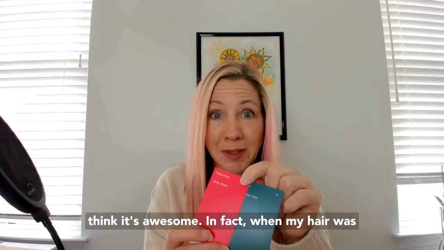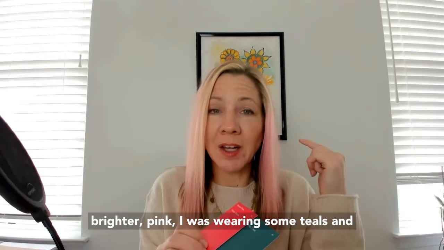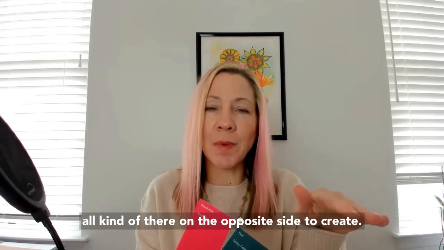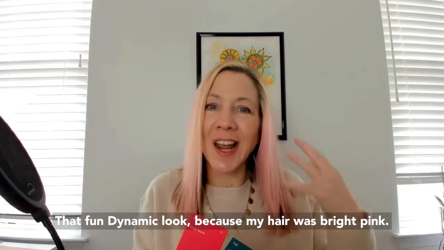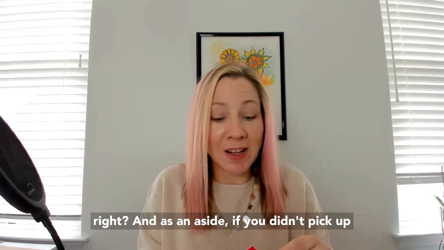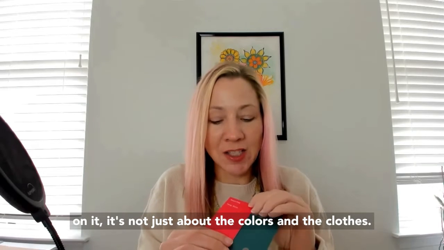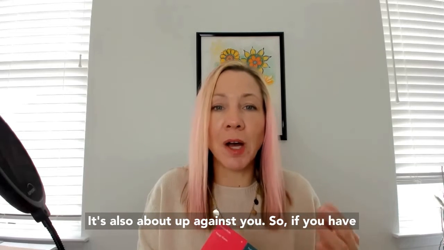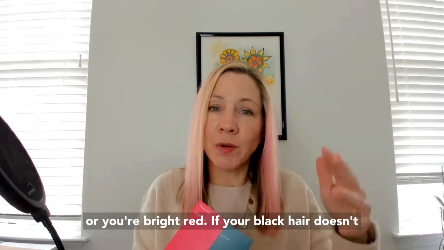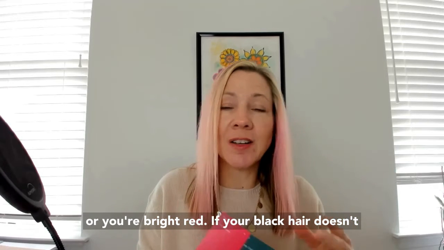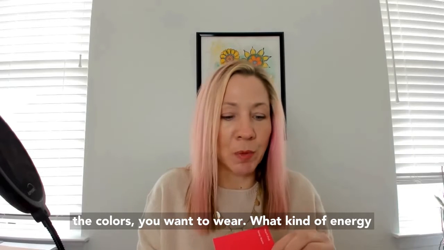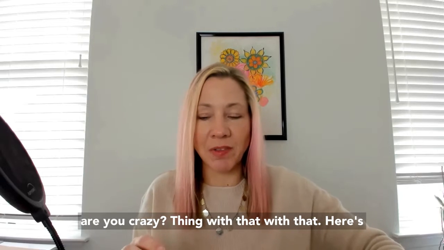I think it's awesome. In fact, when my hair was brighter pink, I was wearing some teals and some olive greens, which are also all kind of there on the opposite side to create that fun dynamic look. Because my hair was bright pink, I wanted that look. So again, it's a choice, right? And if you didn't pick up on it, it's not just about the colors in the clothes. It's also about up against you. So if you have a color in your hair, you're blonde or you're bright red, if you have black hair, it doesn't really matter. That is a color, and you can play with it as a color when you're thinking about the colors you want to wear. What kind of energy are you creating with that?